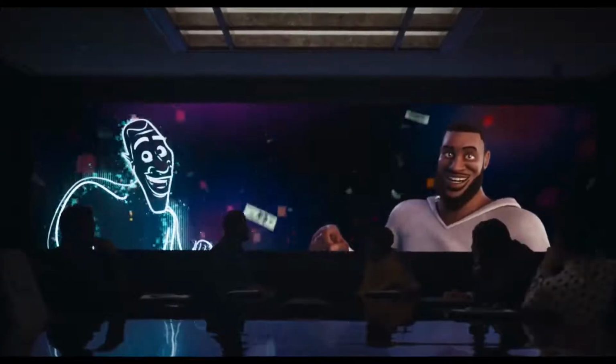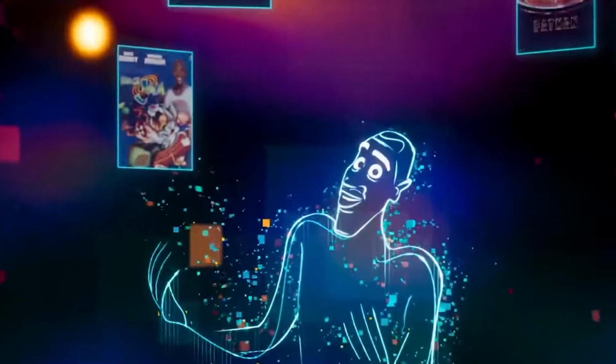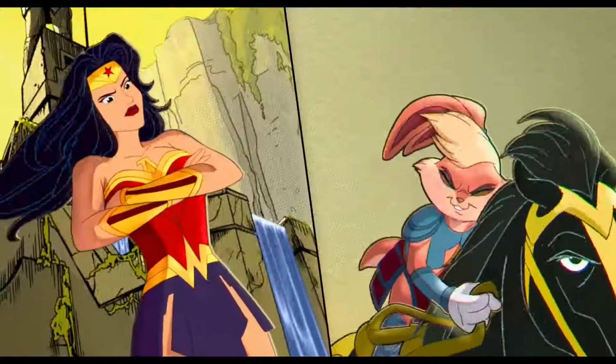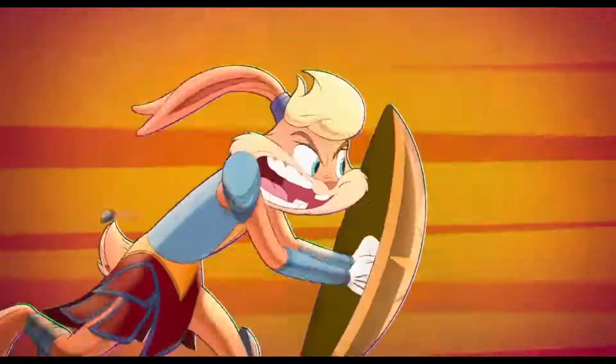As LeBron is pitched Algorithm's idea of him being scanned into different movies, we do get a slight nod to the original Space Jam with the poster here. In fact, there are very few flat-out references to the events of the original. Probably the most obvious one happens during the Lola Bunny Wonder Woman segment, where Bugs Bunny tries to recruit her.